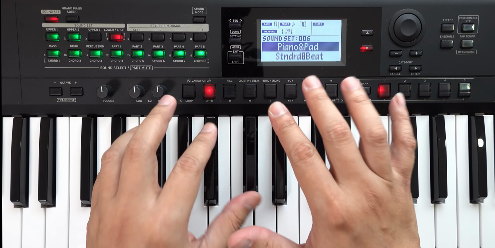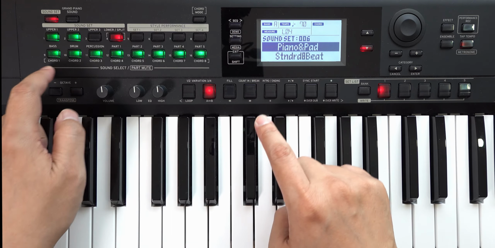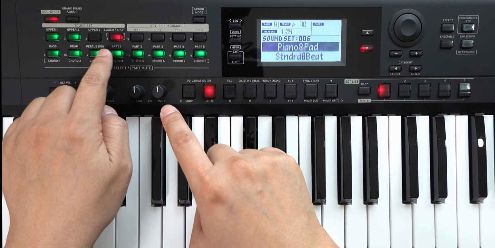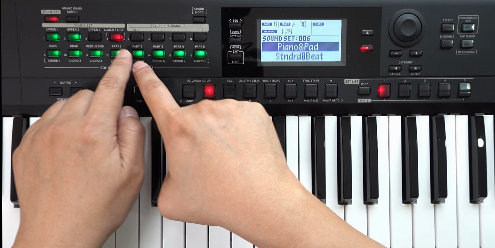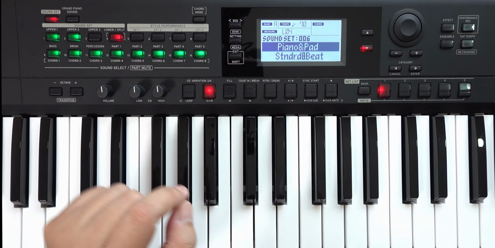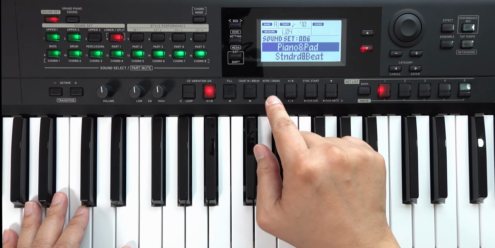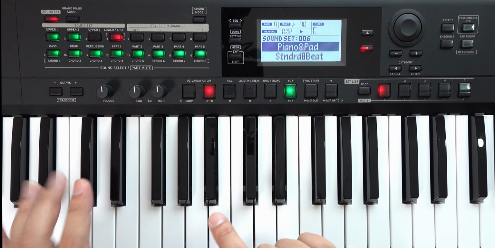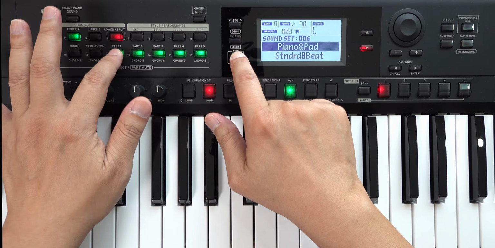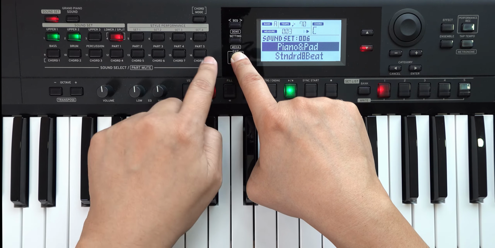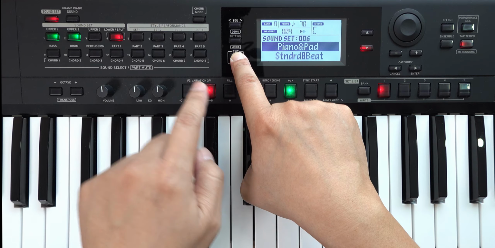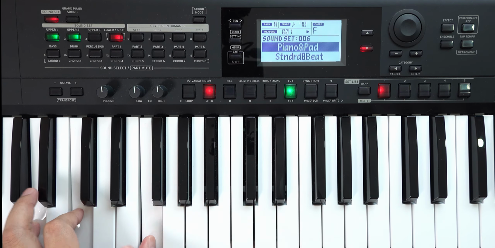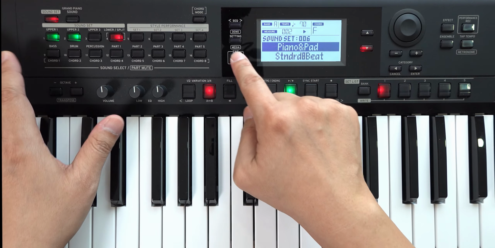So each style that you load on your Korg i3 comes with 8 different parts. You have the bass part, drum parts, percussion, and then we have the chordal part, which is part 1, 2, 3, 4, and 5. When you turn it on, every part is playing. You can turn off the parts simply by just holding on to Shift and turning off the parts that you do not want. So now nothing is sounding because I have already turned off every single part, and I will introduce the parts accordingly.